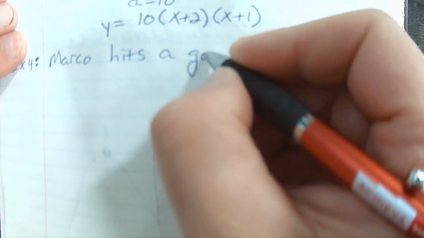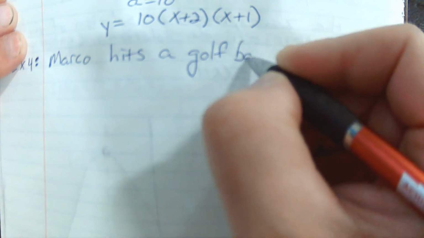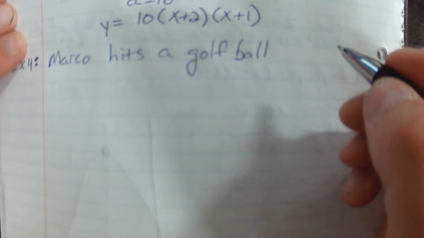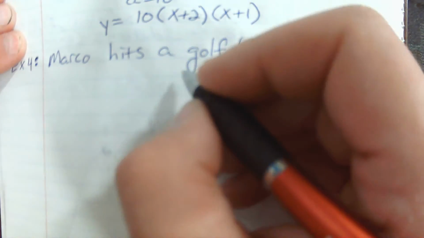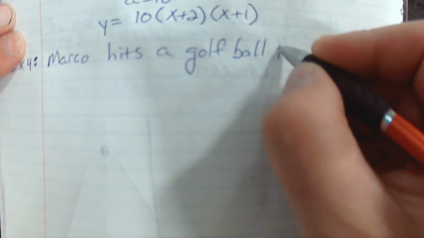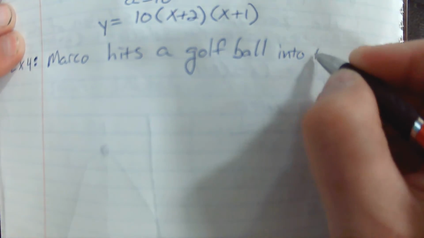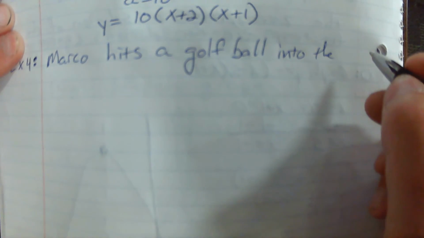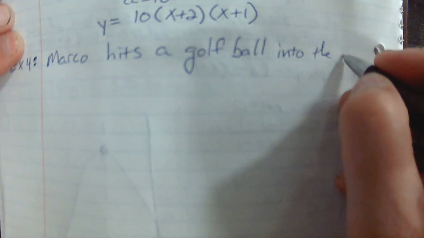Marco hits a golf ball into the air. I would hope into the air. Sometimes it just dribbles out, and we call it a worm burner.